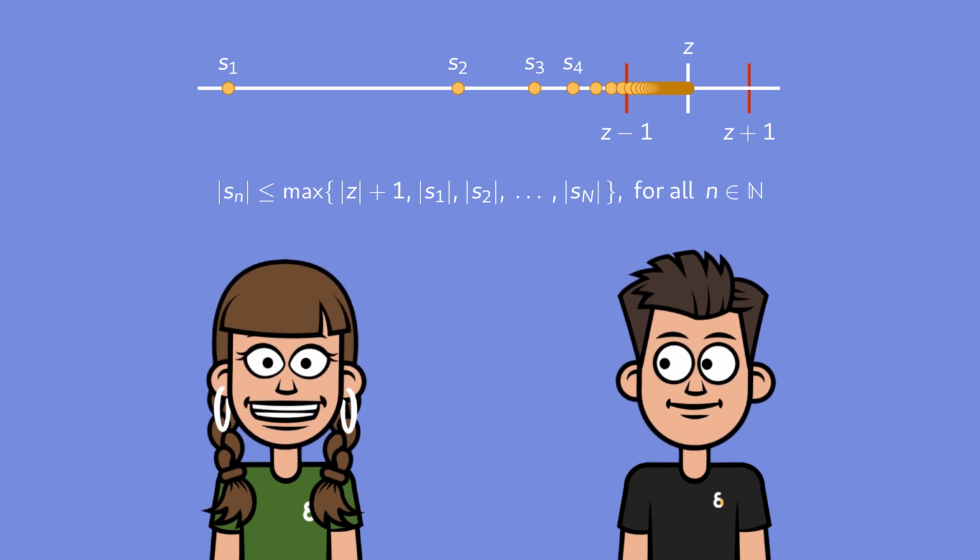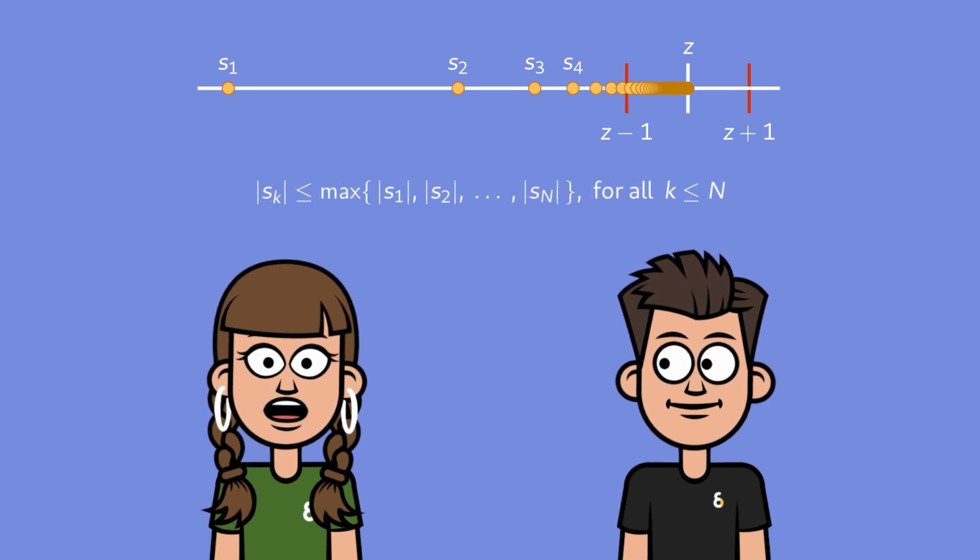We can break it into cases. Suppose you give me an index k. If k is less than or equal to big N, then we know the absolute value of s sub k is less than or equal to the max of the absolute value of s sub 1, the absolute value of s sub 2, and so on, all the way up to the absolute value of s sub big N.